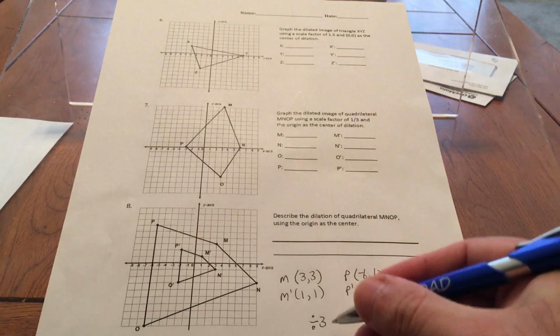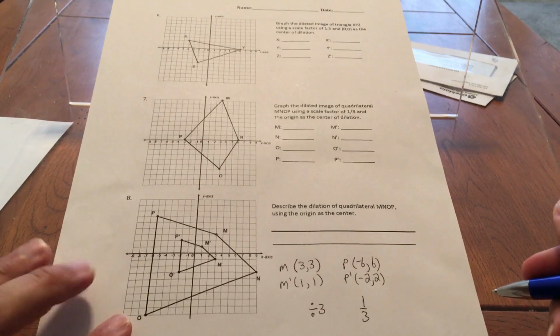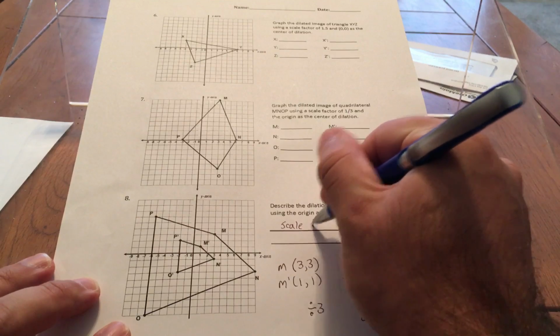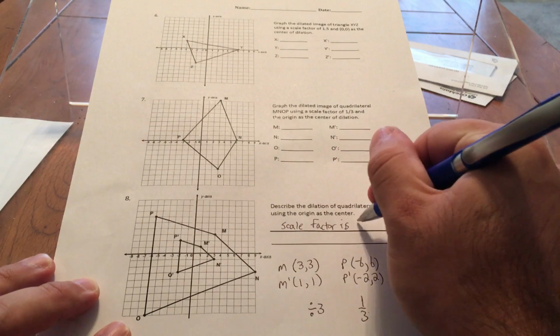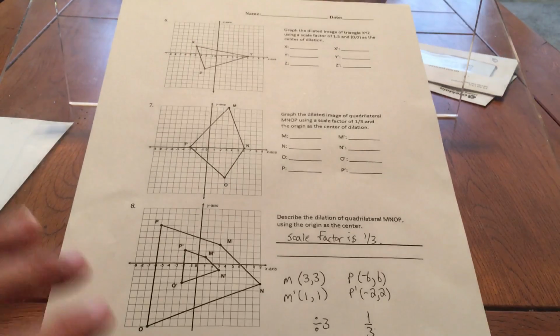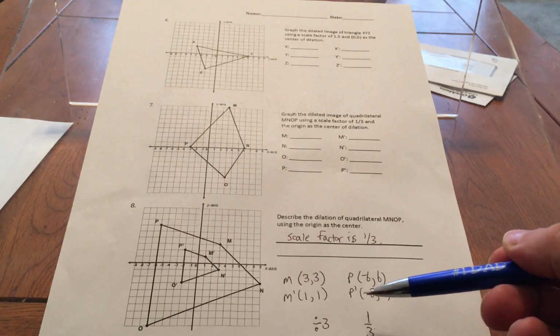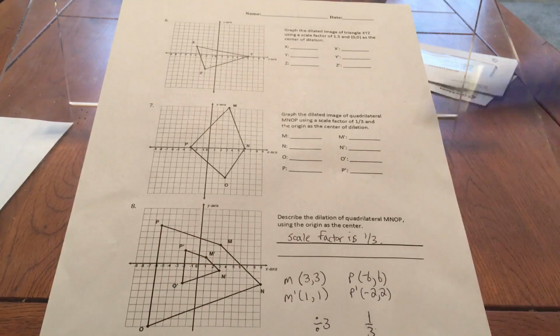You could write it that way. But another way of saying divide by 3 would be to multiply by a third. All right. So your scale factor here, and this is the description. Your scale factor in this case is 1/3. All right. So that's the dilation, and we dilated around the origin. But as you can see, we had to divide both of these points by 3. And if you pulled off O and N, you're going to find the same thing, that basically you had to divide it by 3. If you have any questions on that, bring it to class.